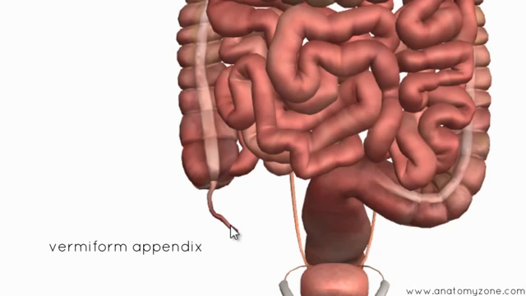So vermiform in Latin just means worm-shaped. So it kind of looks like a little earthworm. So this is the appendix.